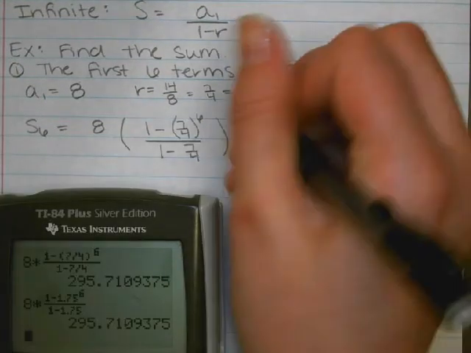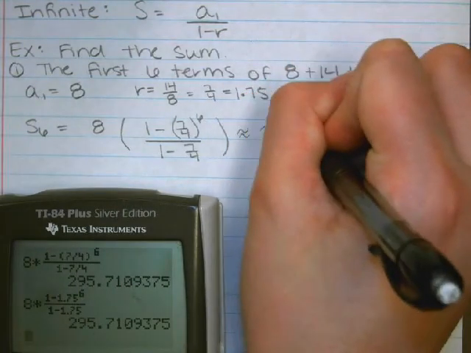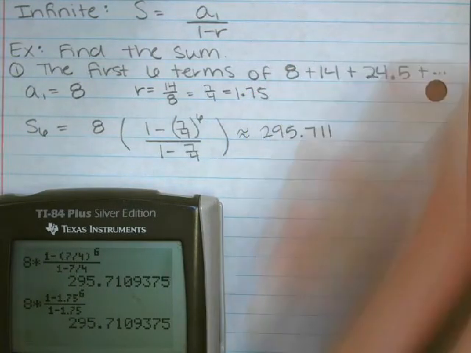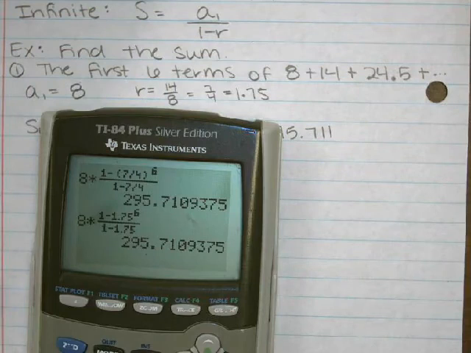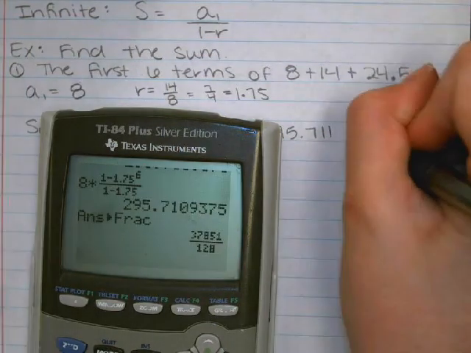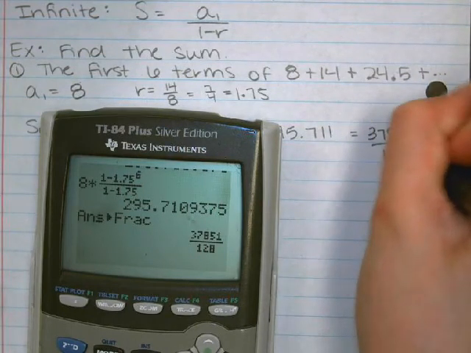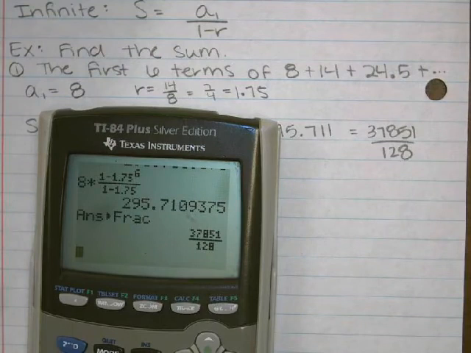So we have the approximate answer is 295.711. And I'm going to go ahead and try to turn this into a fraction, and this one happened to work. So anytime you can write it as a fraction, that's always preferred because it's the exact answer.